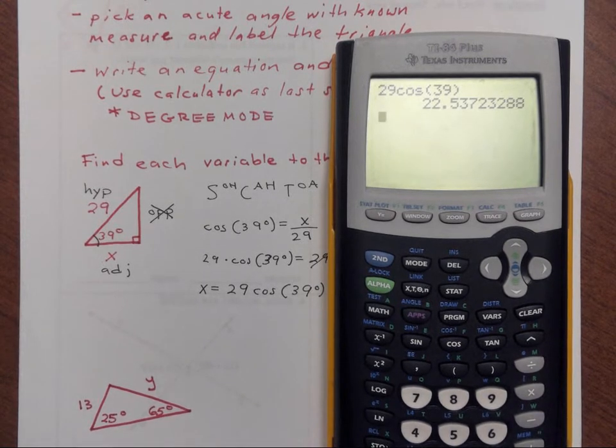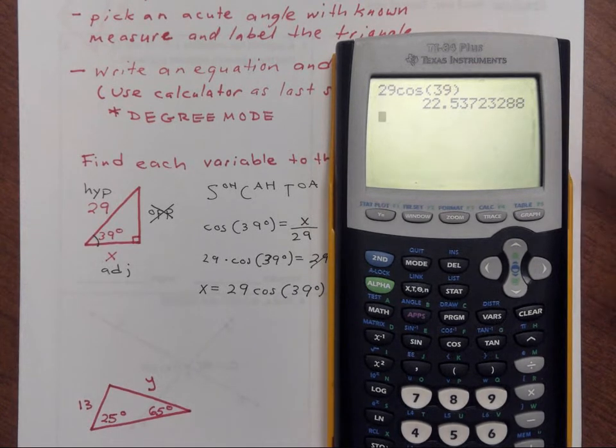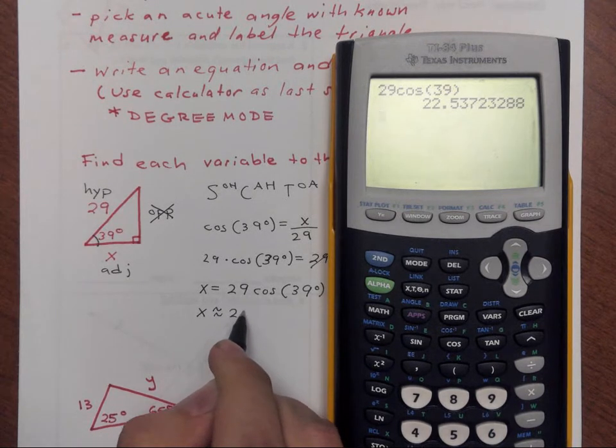So the answer I got is 22.537, and there are several more numbers here. I was asked to round to the nearest tenth. To the nearest tenth, this will be 22.5 because I will round down on 3. So x is approximately 22.5.